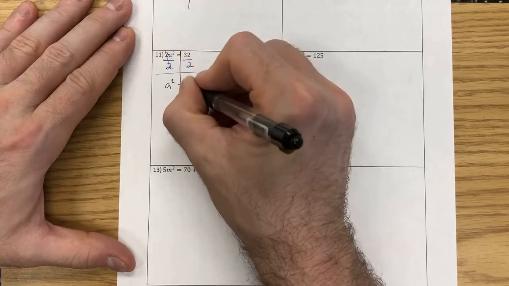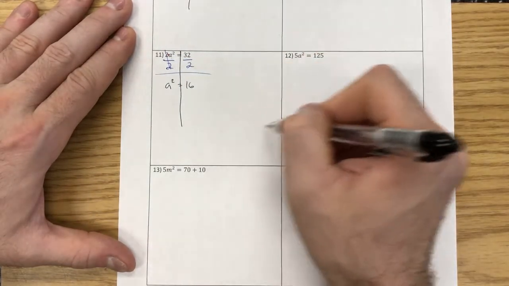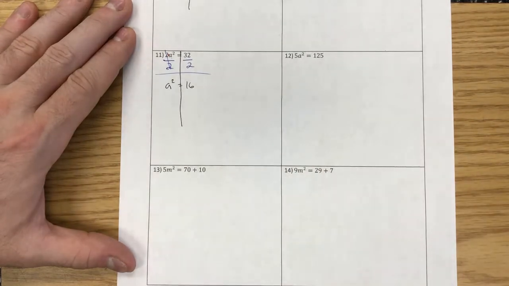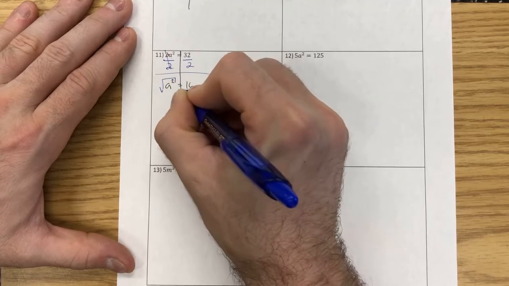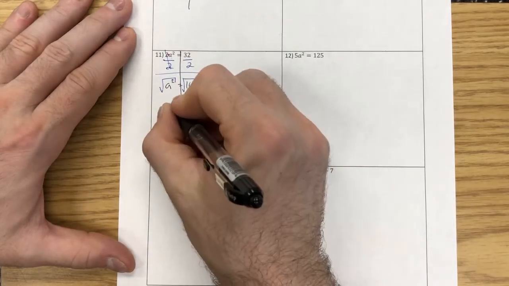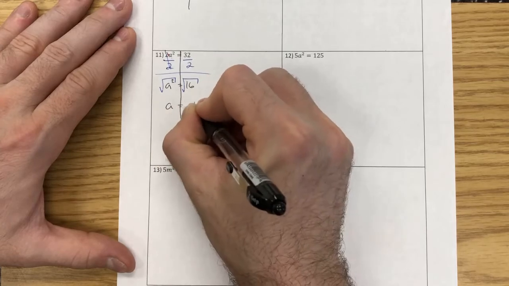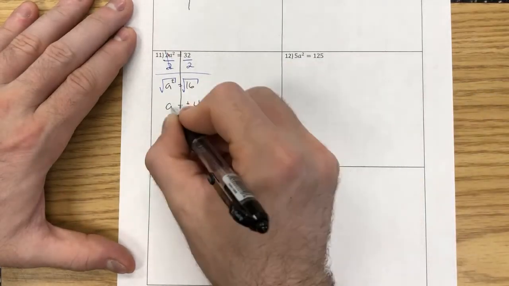Half of 32 is 16. And again, I'm not looking for the super detailed version of us walking through this entire thing. I know that the way to cancel out a power is by putting the same root on top of it, which means I'm left with just an a is equal to 4, both a positive and a negative 4.